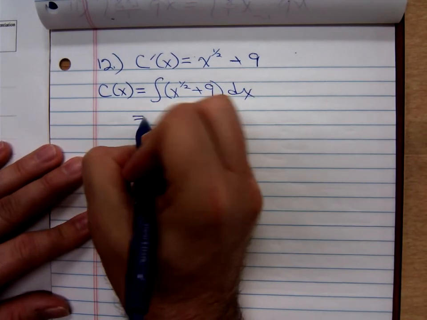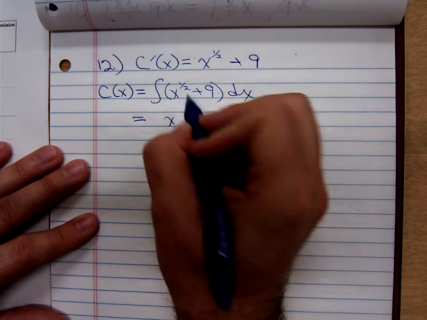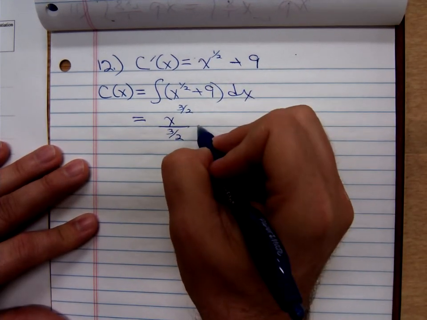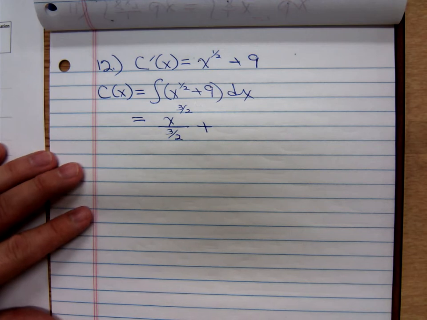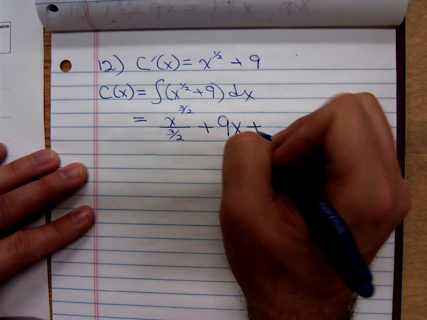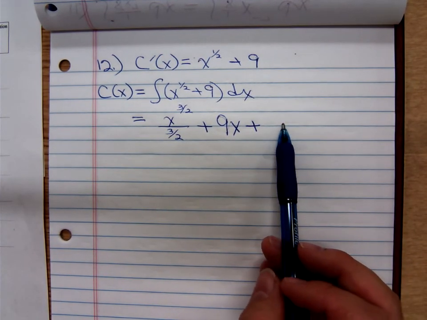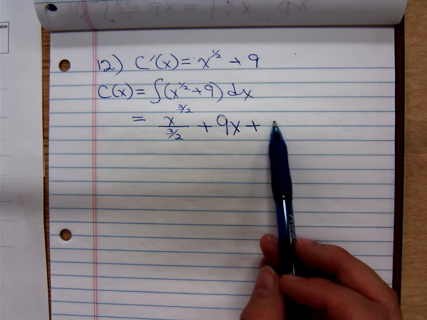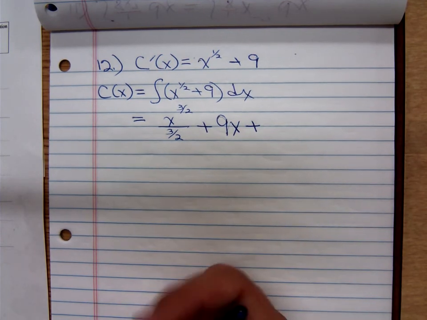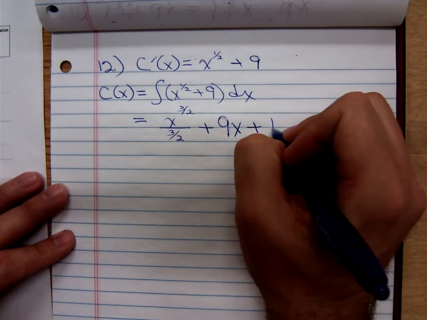Well, the antiderivative of x to the 1/2: 1/2 plus 1 becomes 3/2, divide by 3/2, plus the antiderivative of 9, which is 9x, plus, normally what letter do I use for my constant of integration? A c, but we're already using a c for cost, so I'm not going to do that. I think I'll use a k for constant.